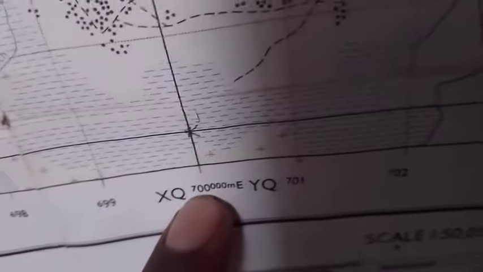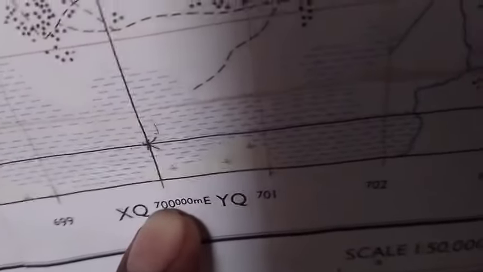So it is here 34 degrees 45 minutes. Here you can see we have the 34 degrees 45 minutes. We have the prime meridian passing here, 0 degrees east.